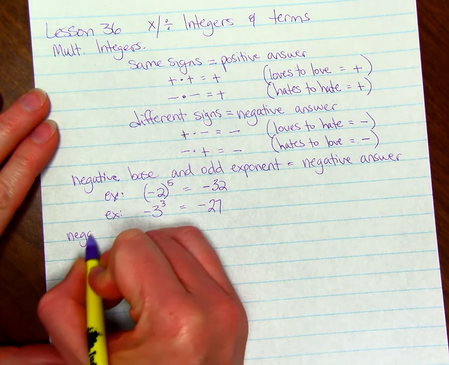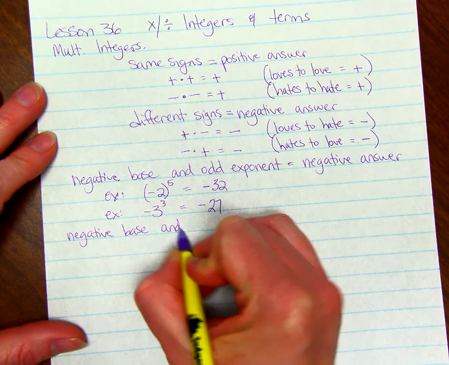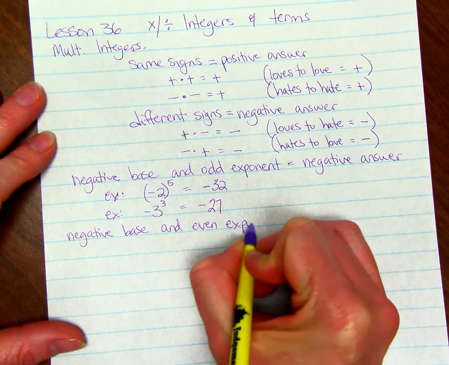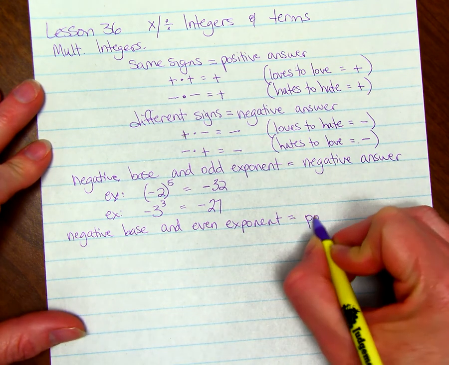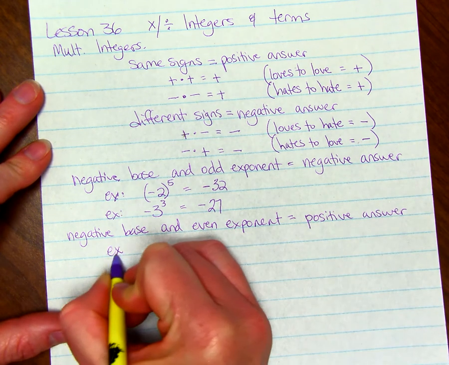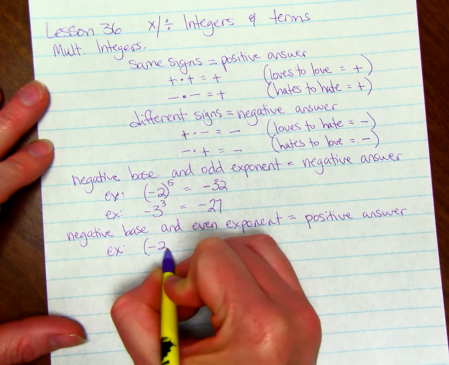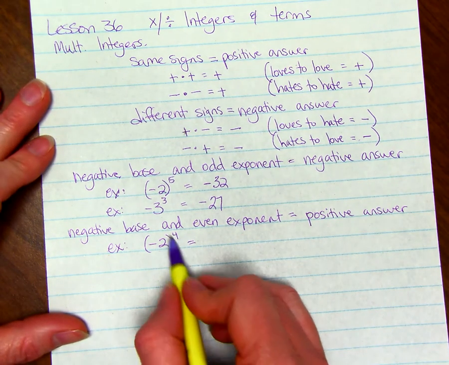If you have a negative base and an even exponent, then your answer when you multiply will be a positive answer. So here's an example. (-2) to the 4th power. So -2 is the negative base.